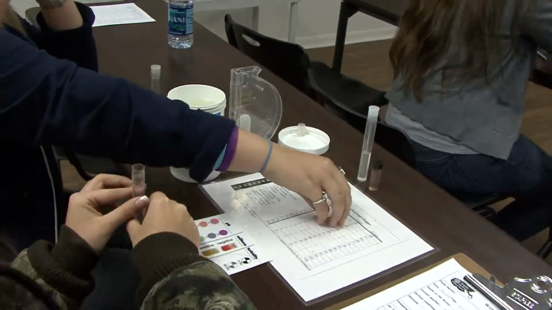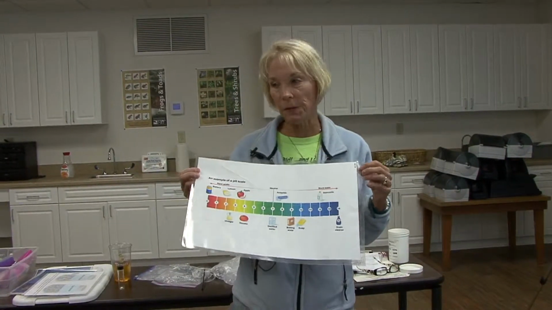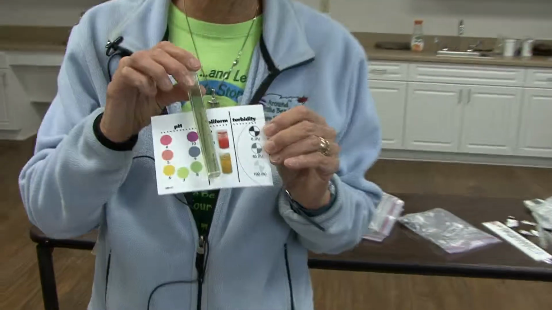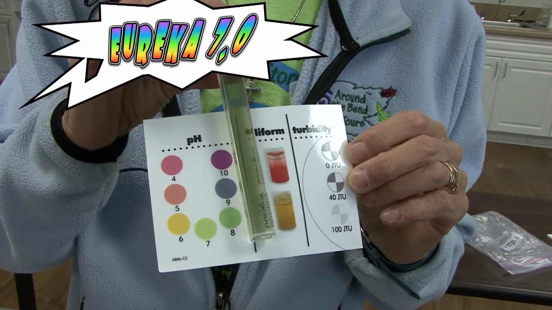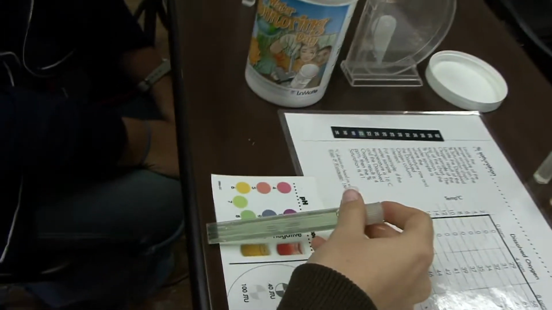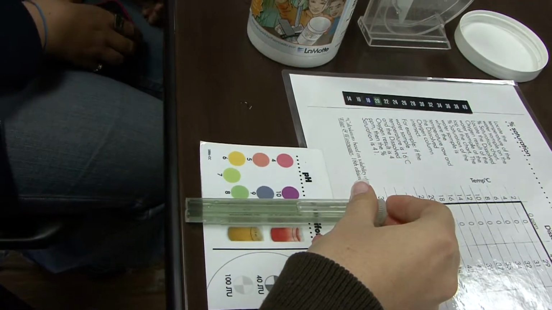Now, where do you think the pH of the water should be healthy for aquatic organisms? It's somewhere around 7. The best way to do it is to hold it up like this, and then you can get a really good idea of what the number would be, the pH.